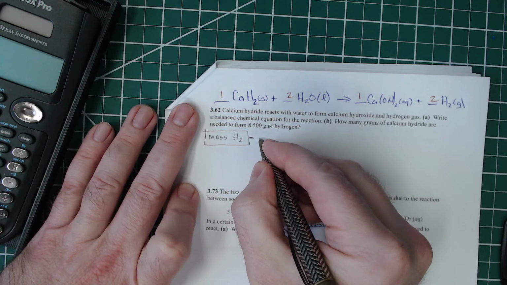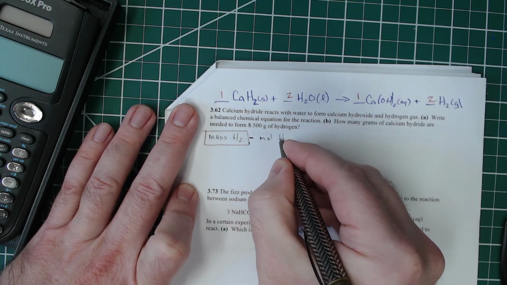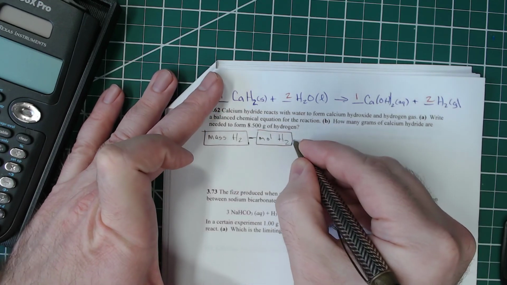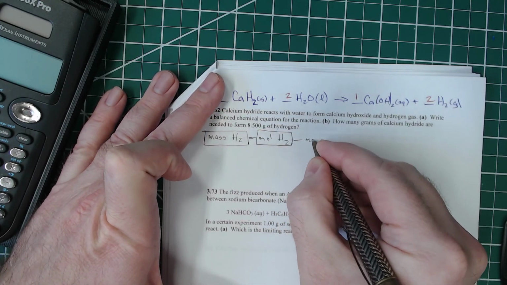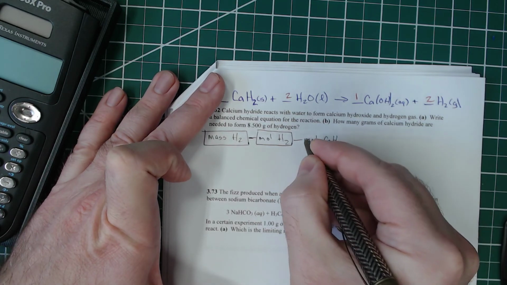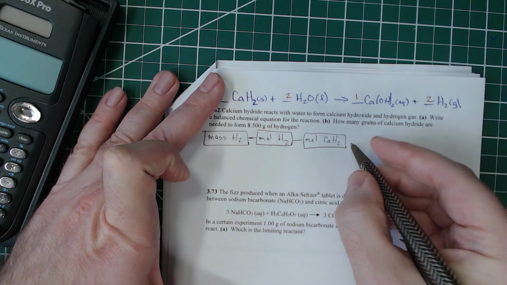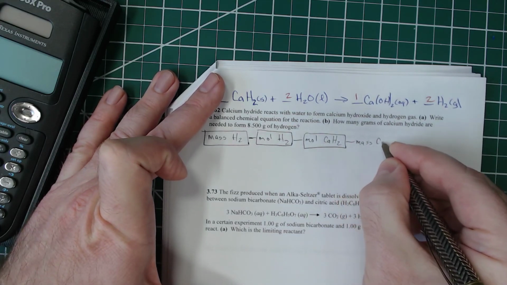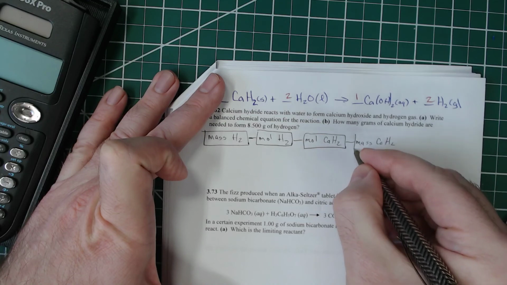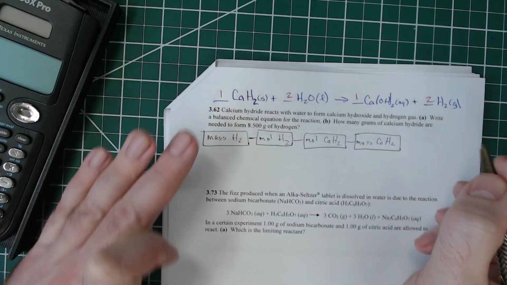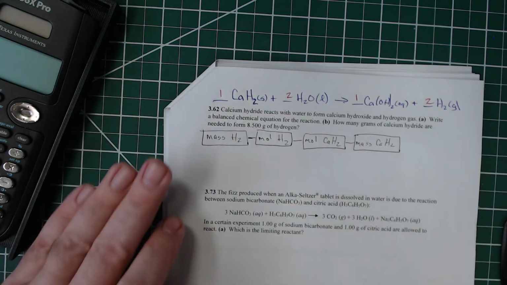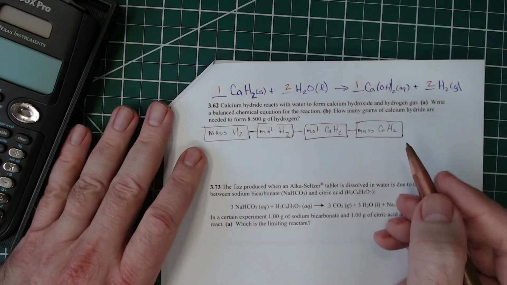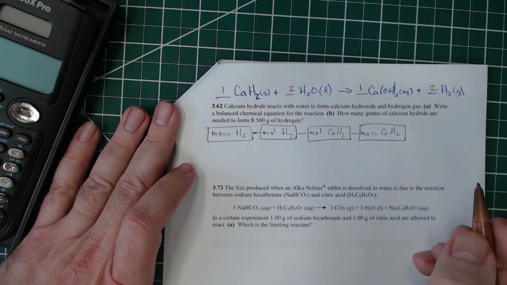So we'll go from mass to the moles of hydrogen, from the moles of hydrogen to the moles of calcium hydride, and then from the moles of calcium hydride to the mass of calcium hydride. All right, now that we've done that, get my other pen. I like to mix up the colors when I'm doing this.